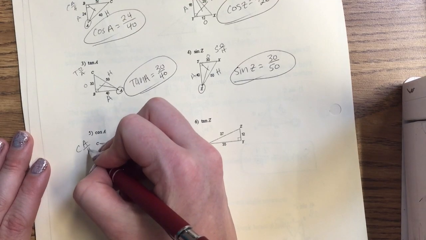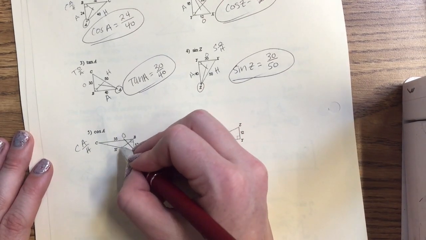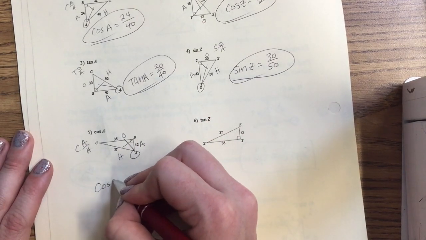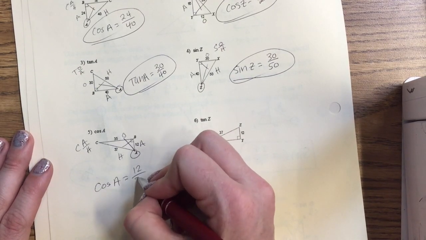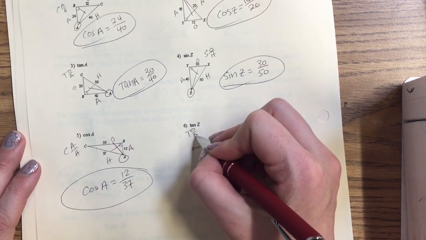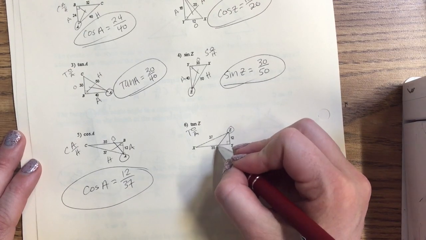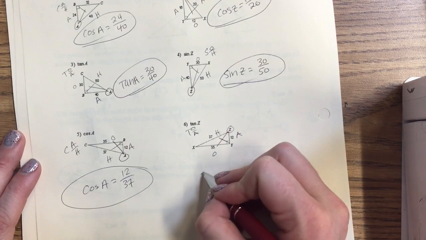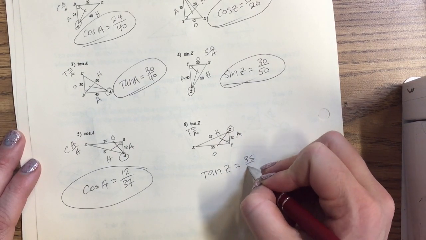Cosine, A over H. From angle A, I label opposite, hypotenuse, adjacent. Cosine of A equals A over 37. TOA for tangent. Z is my angle I start with. Opposite, hypotenuse, adjacent. Tangent of Z equals O over A.